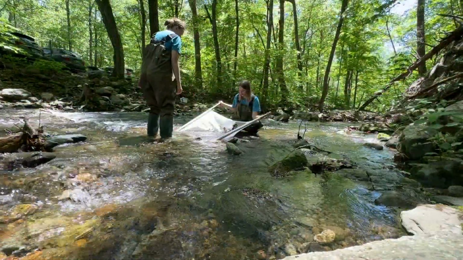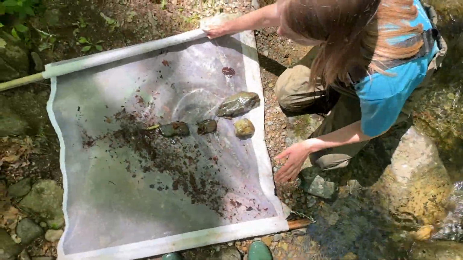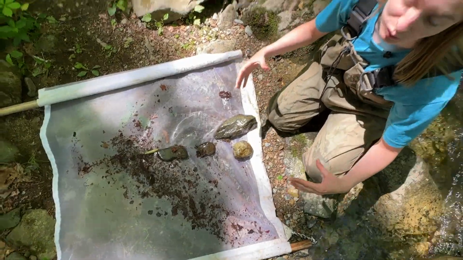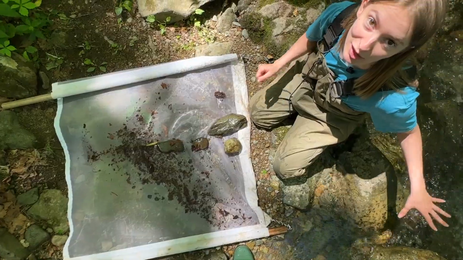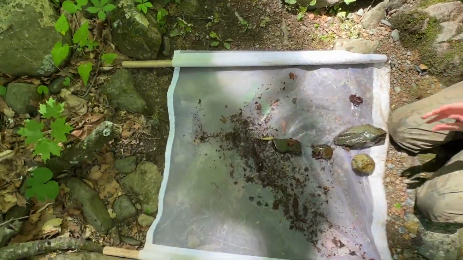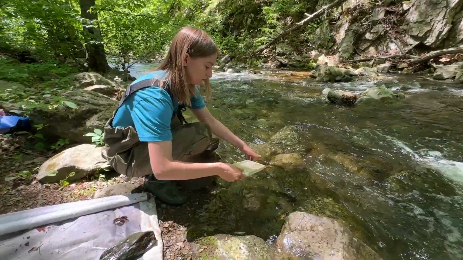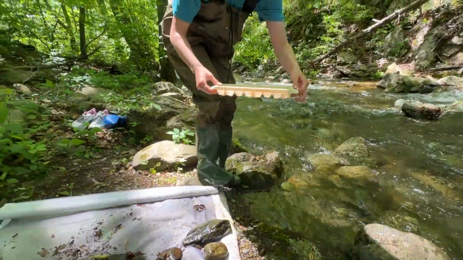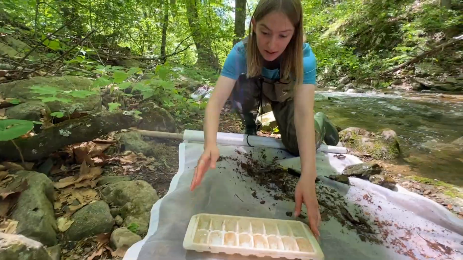Oh, I see something cool already. Some critters crawling around. We have ice cube trays prepared with river water directly from where we took our sample to place all of our creatures in. So we're just going to look through and find out what we have in this river. Okay, I'm going to place the tray down on my net where there's nothing obviously there.